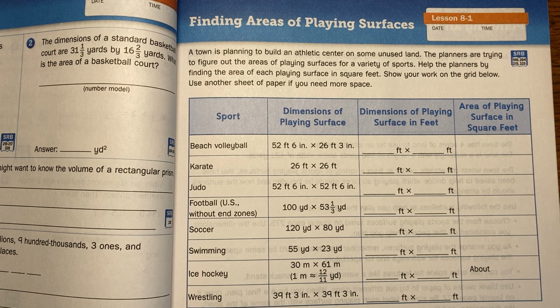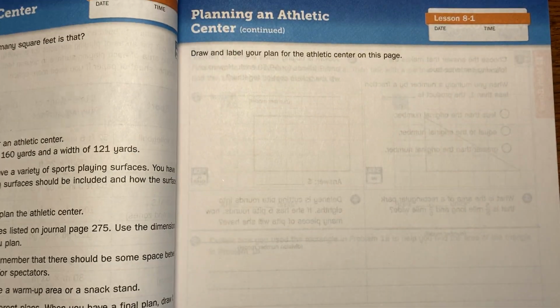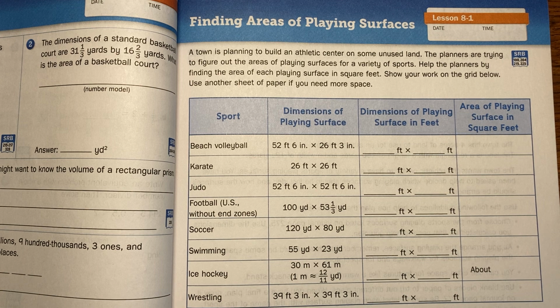We are going to be basically planning out our own sports complex or athletic center over the next couple of days. And since you're working at home, my big recommendation is to take your time on this. With my class, I'm splitting this up among multiple days, if not a week, because I know you have so many other subjects you're focusing on. So we're going to take a look at least at the first 4 today: how to figure out the dimensions and the area of beach volleyball, karate, judo, and football area.